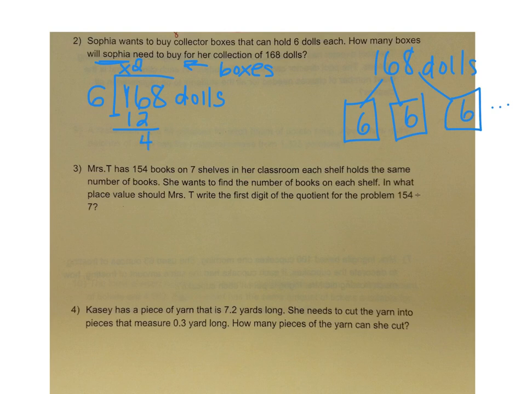Okay, so I've got 4 left in the tens place. Then I'm going to combine with the 8 and make it 48 ones. So now I've got 48 dolls to share 6 ways. And I know a basic fact that 6 times 8 is 48. So when I subtract this, I have no dolls left. Okay, there's a 0. So how many boxes will I need for the 168 dolls? 28 boxes.